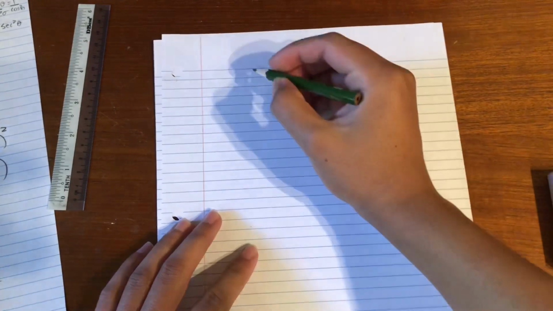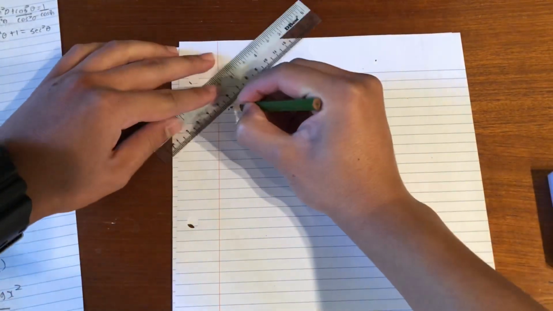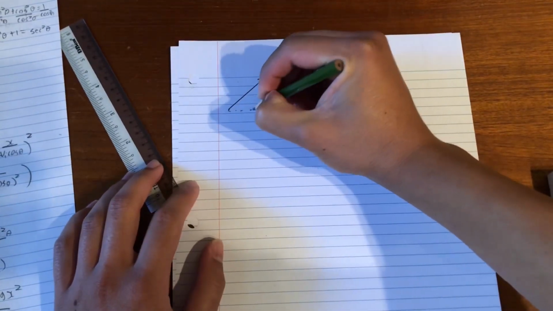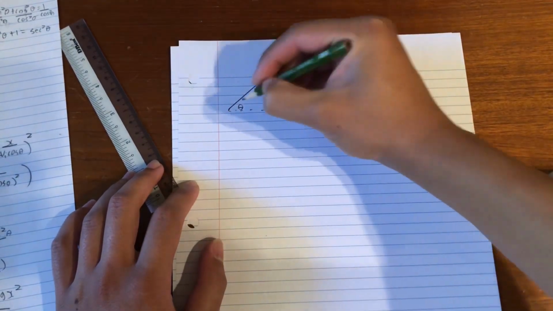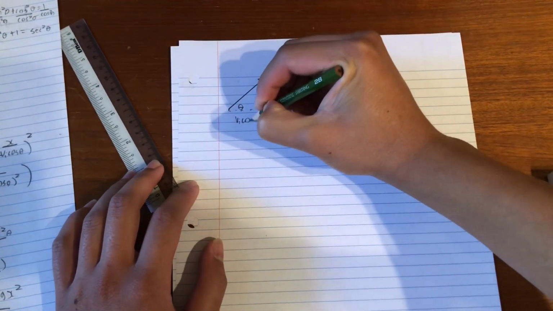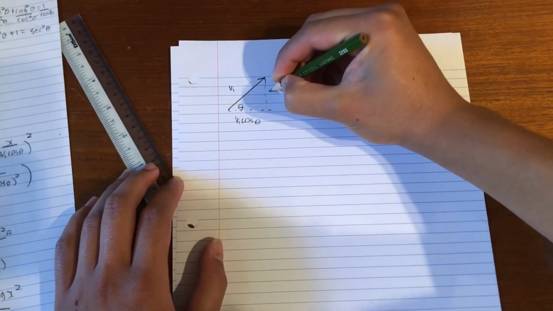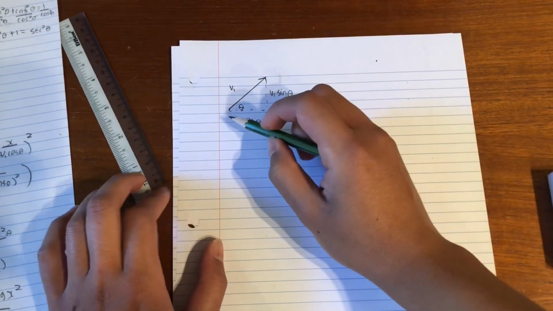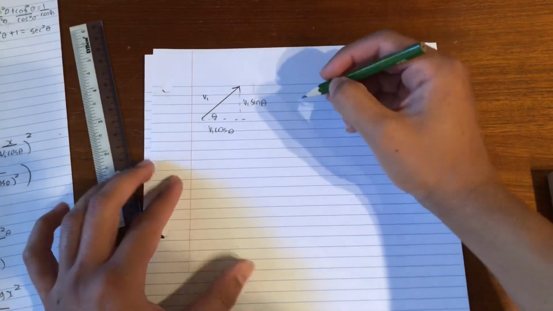All right, let's start by drawing a diagram. To represent the enemy ship, I'm just going to draw this line here. This theta is what we're trying to find. I'm just going to leave these as variables for now. So that's the x component of the enemy ship's projectile and the y component of the enemy ship's projectile.